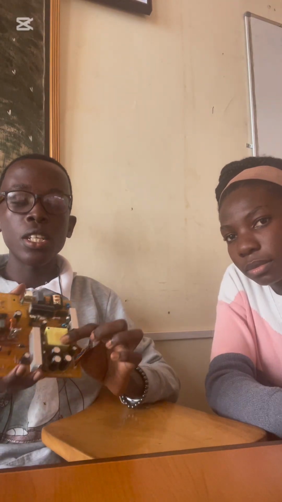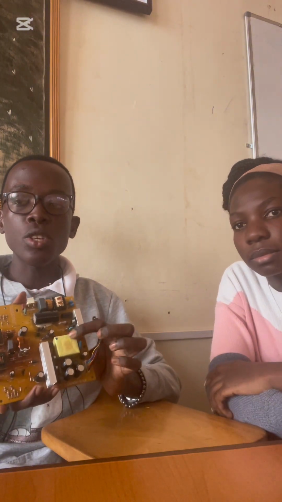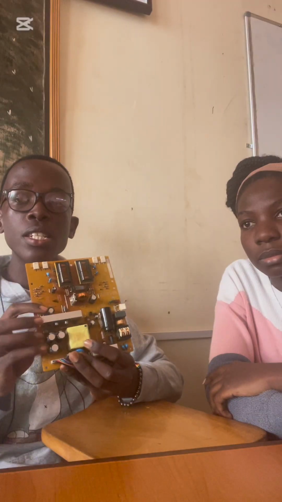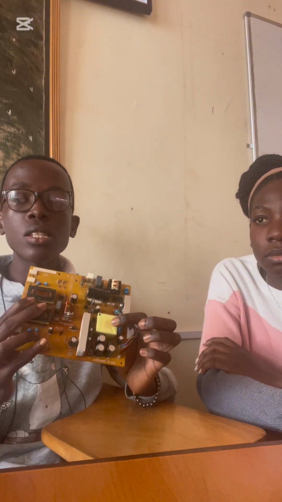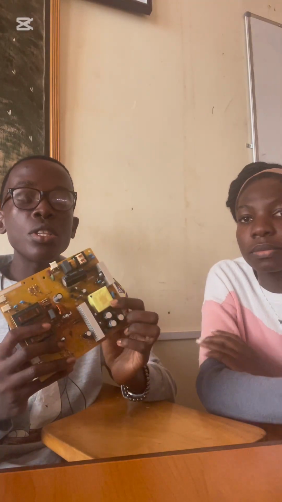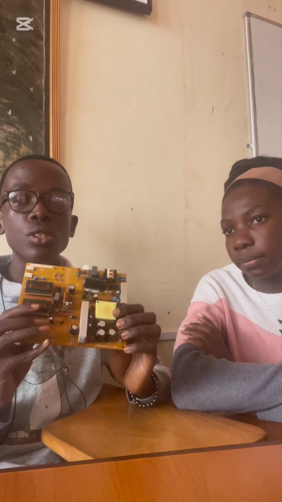Now what you're seeing here, this one here, is the transformer, and its function is to step down the high alternating current voltage from the power socket to a lower level that's safe for the monitor. This transformer also provides electrical isolation between the high voltage input and the low voltage output.